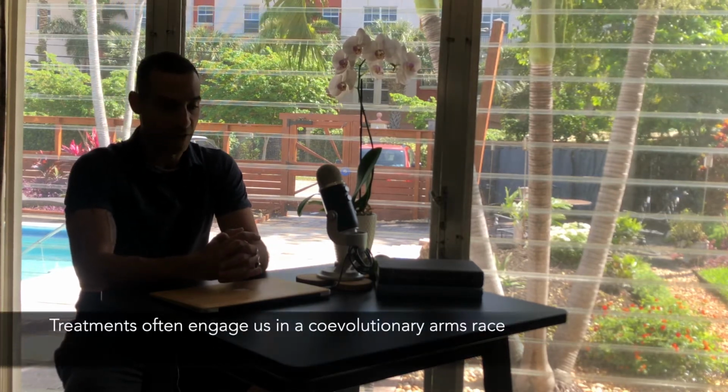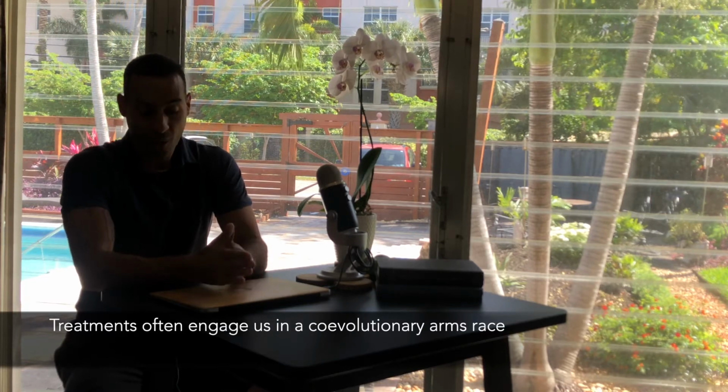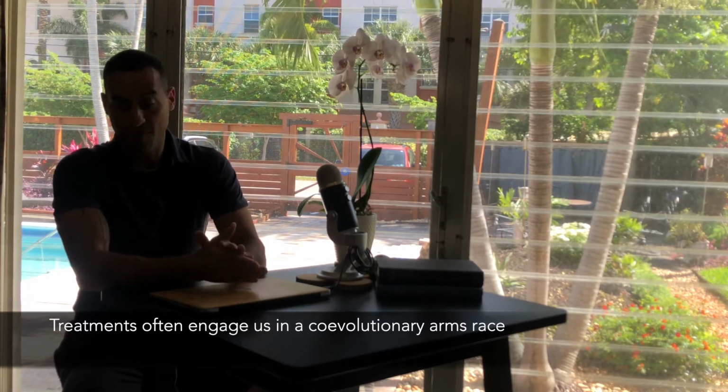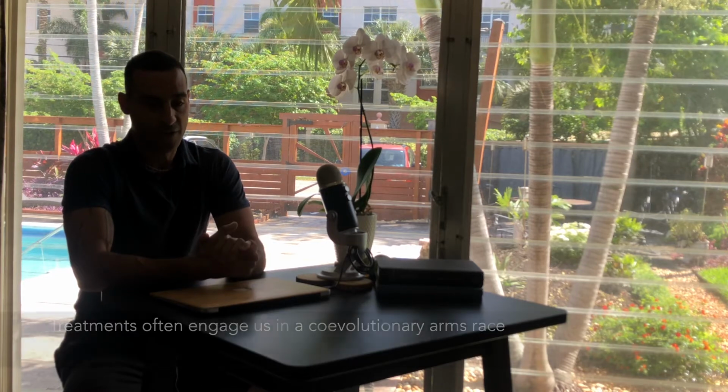All right, so the second major theme, or the second essentially gap that evolutionary medicine tries to address, is that often when we try to treat diseases, we're just engaging in an evolutionary arms race. And we're often unaware of that and therefore unprepared for the consequences, which are typically disastrous.